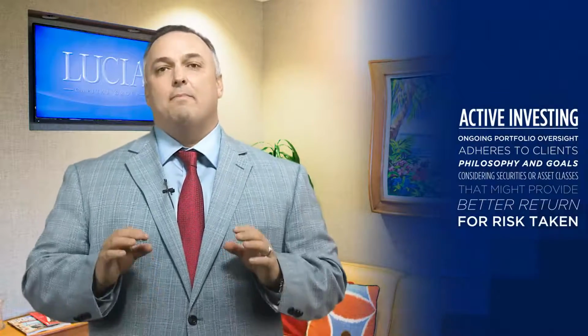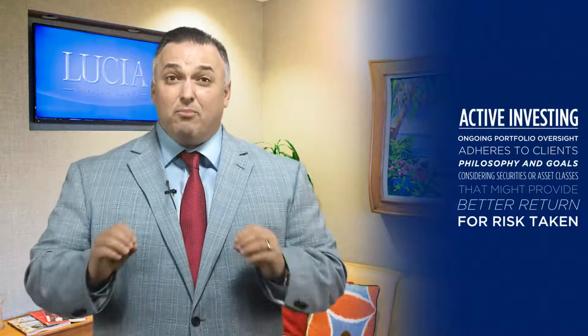In an ongoing oversight of the portfolio, an active approach puts a high priority on risk management, and because of this, the active manager can choose which securities or asset classes might provide better return for the risk being taken. I want to say that again: might provide a better return for the amount of risk being taken, and maybe choose not to invest in certain expensive or high volatility securities by doing so. In other words, they may reduce unwanted volatility.